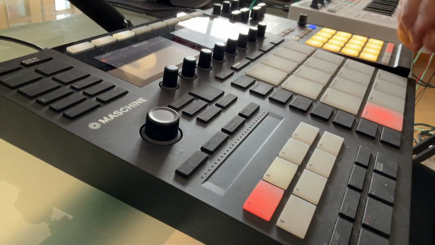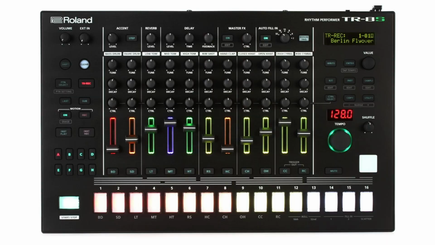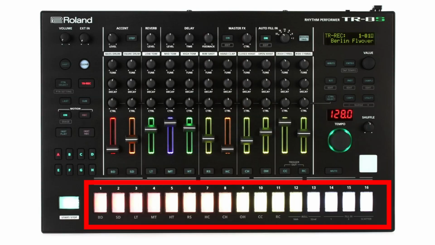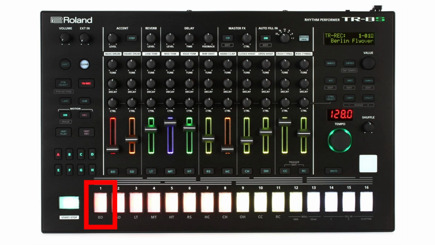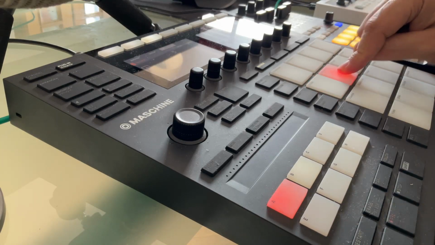You have 16 pads in the machine, and what I like to do is use the same structure of sounds in all the machines. For example, I have here the Roland TR-8S, which gives you the TR-style layout of sounds. In pad 1 you have the kick, in pad 2 the snare, in pads 3, 4, and 5 the toms, then the rim shot, the claps, open hi-hat, closed hi-hat, cymbal, and ride.